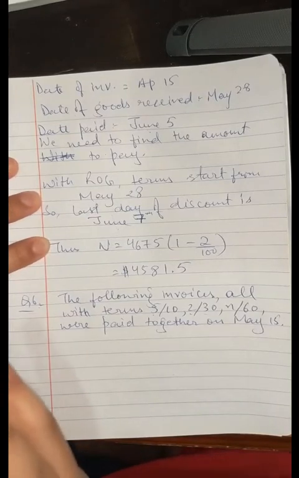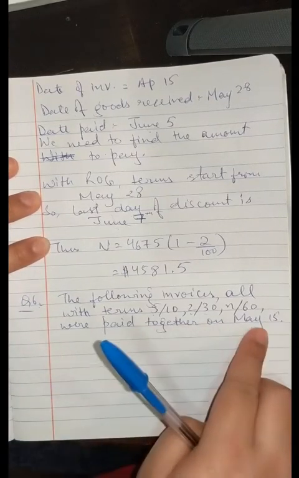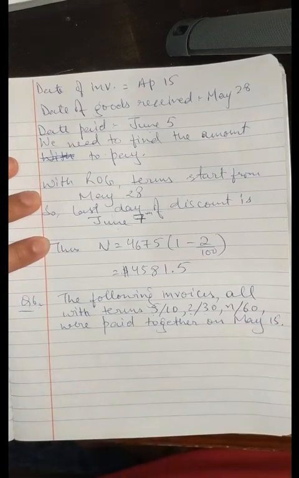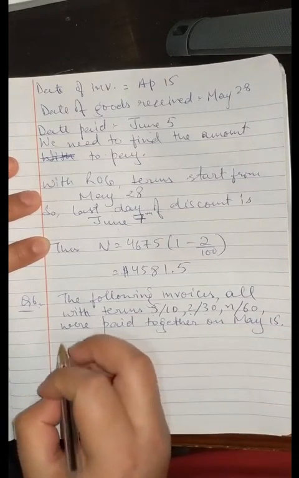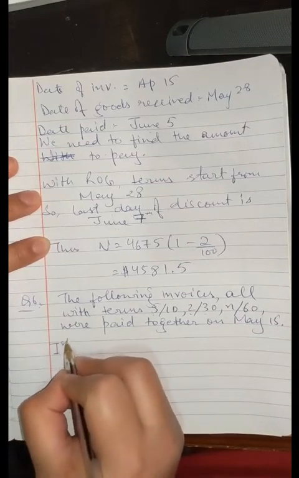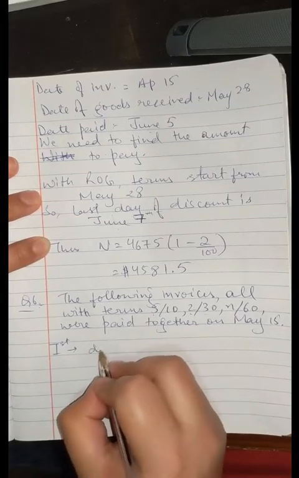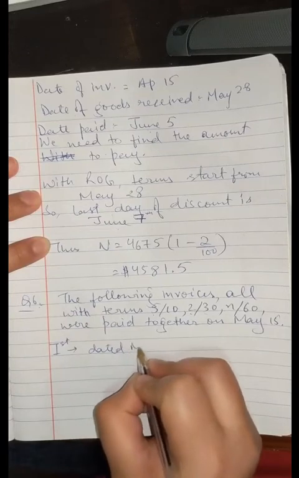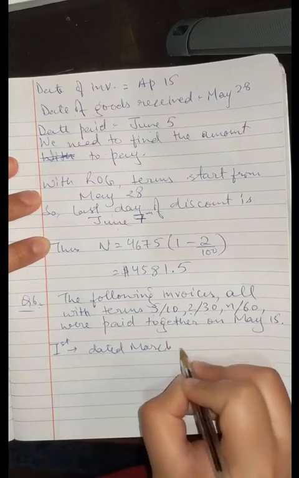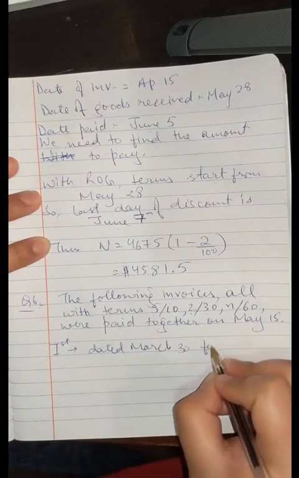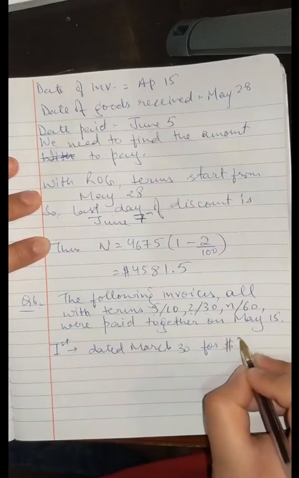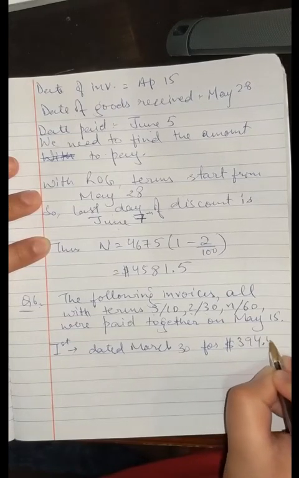We have three different invoices, all paid on May 15th. The first was dated March 30 for 394.45.